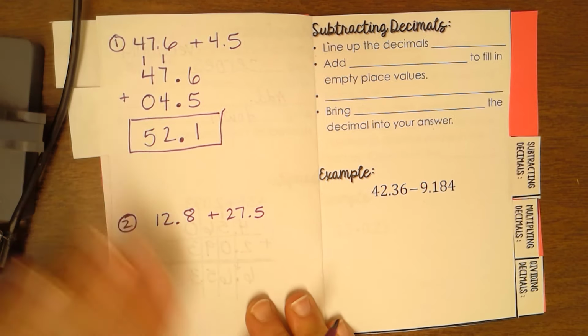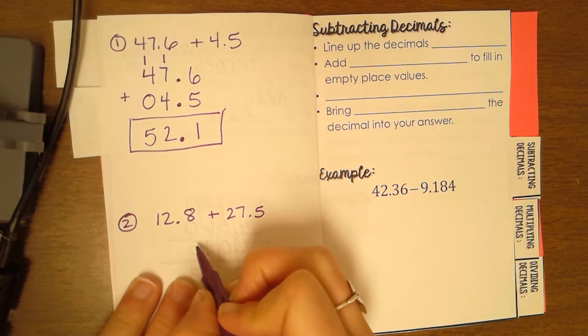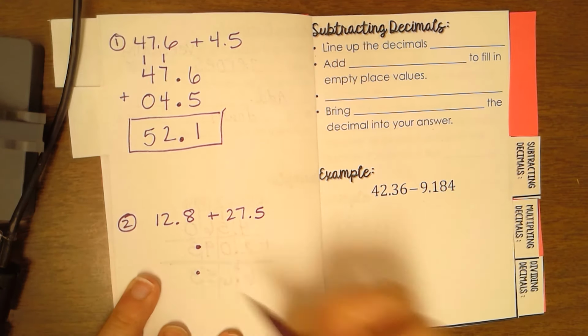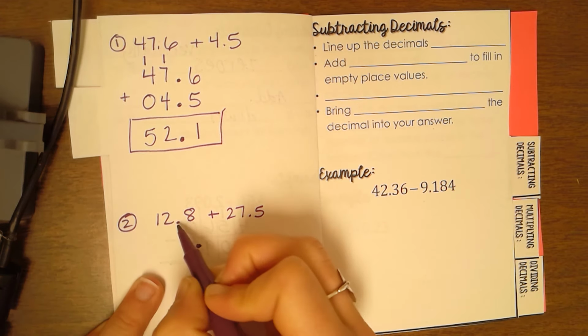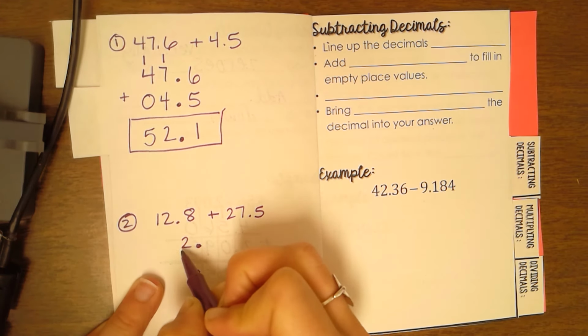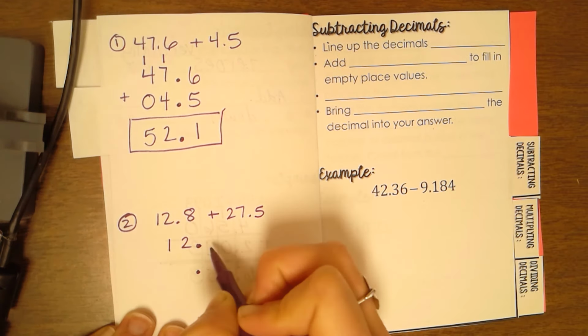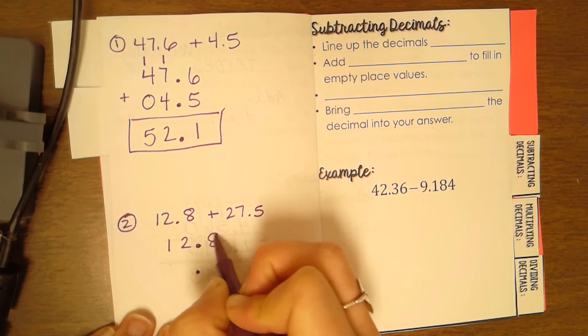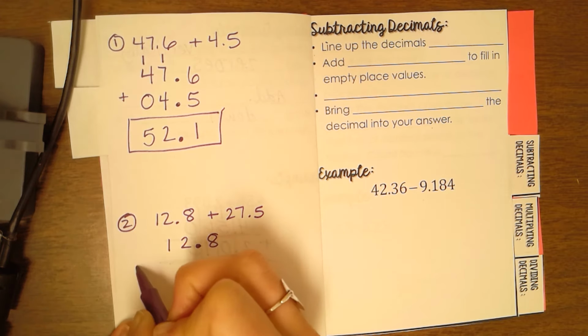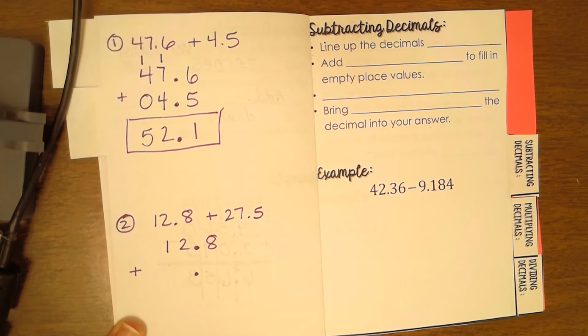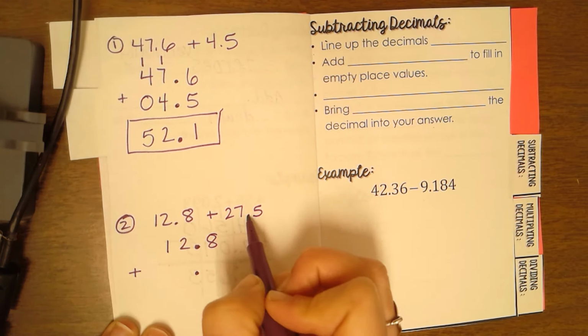Okay, so when we are solving this problem, we're going to line up our decimals. I'm going to put my decimals in first. And then I'm going to add in the number that's right before, to the left of that decimal. And then if there's another number there, I'm going to fill in the number that's to the right of the decimal point for the first number. Add in my plus sign and do the same thing over here.